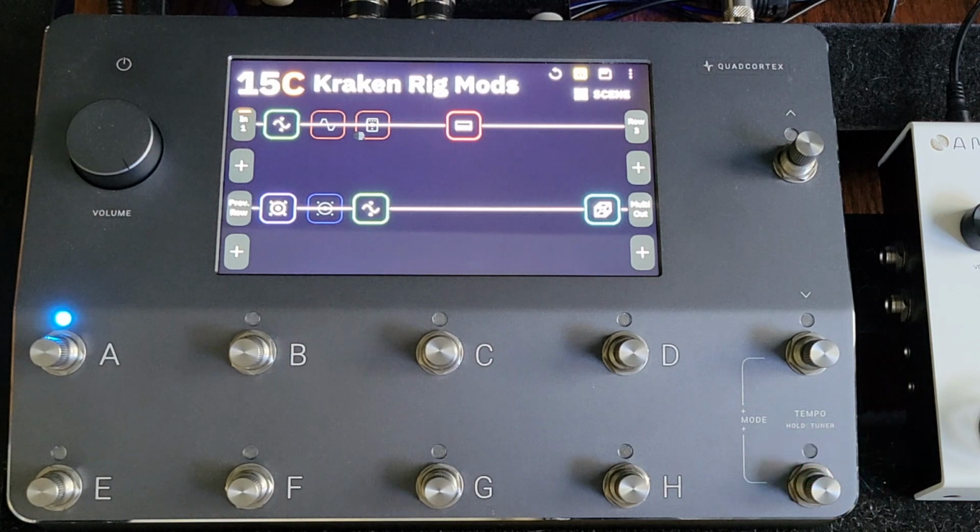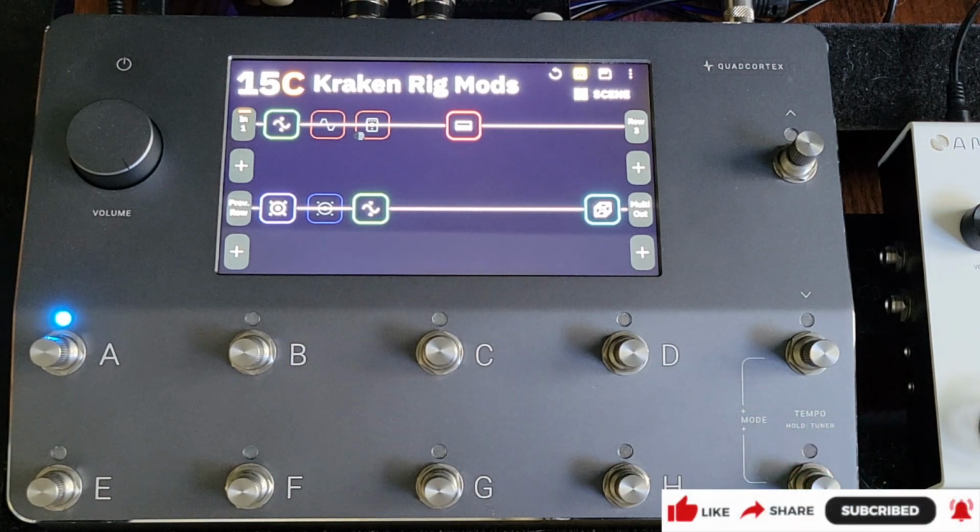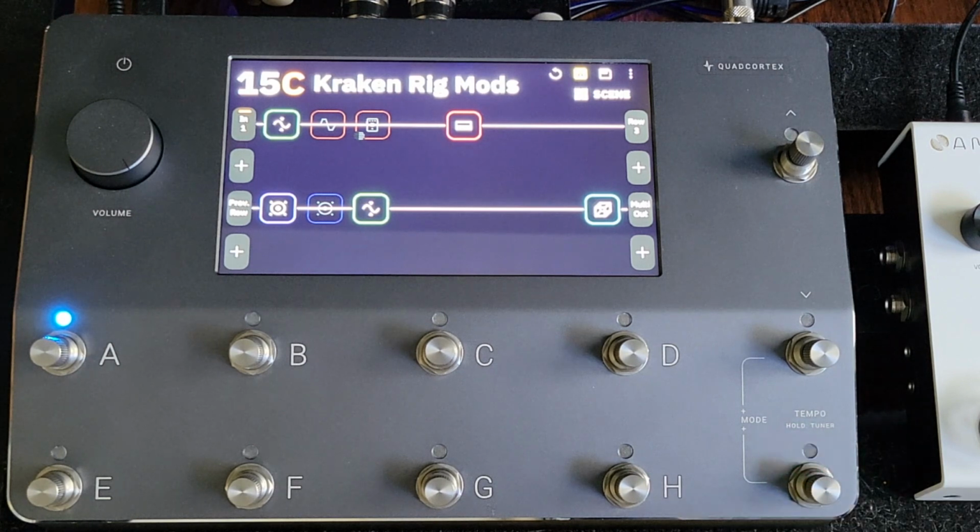So I thought it might be useful today just to take a few minutes, go through the cab blocks, understand the basic settings, and talk about which cabs I like best for different kinds of amps and just general approaches to using IRs on the Quad Cortex.